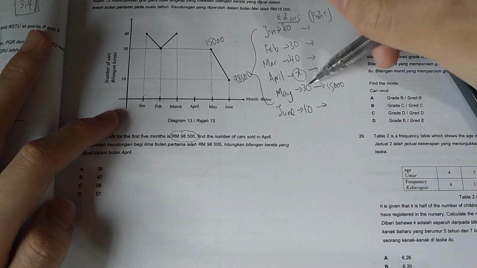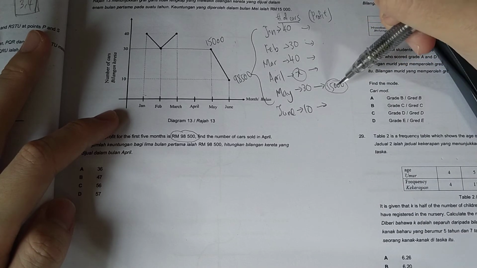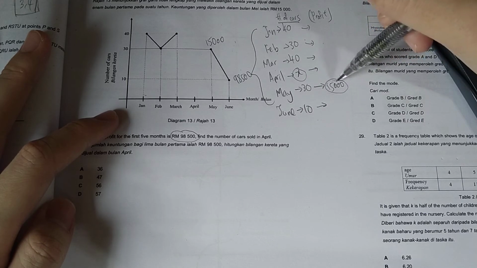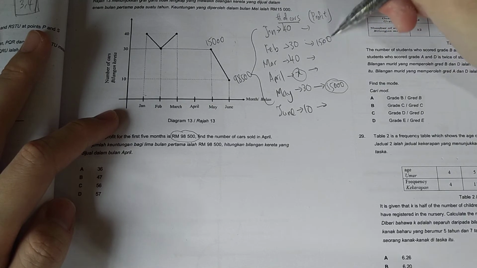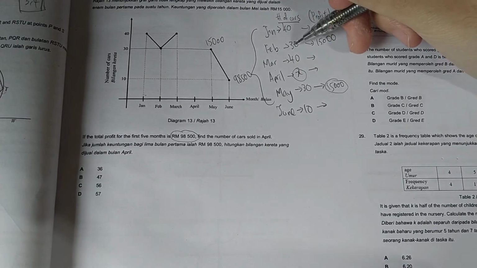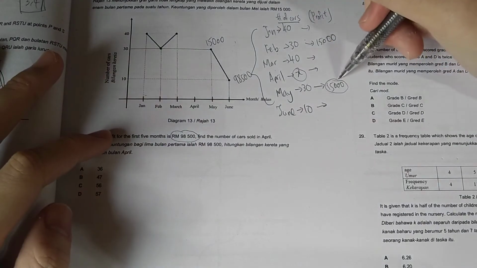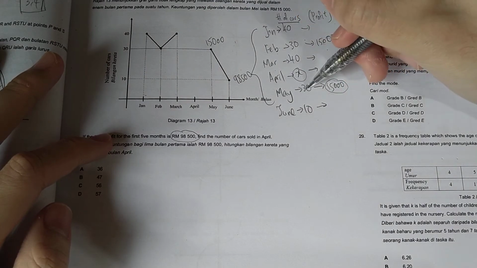So you already know 30 cars will earn you 15,000. So February will be 15,000 also, because February also sold 30 cars. So the profit will be the same, exactly the same as May, because May also 30 cars.